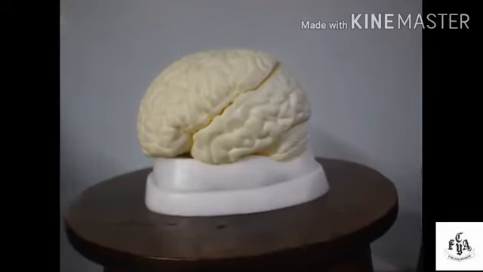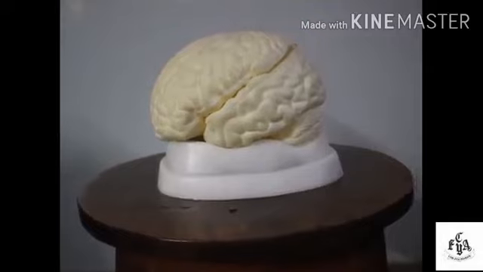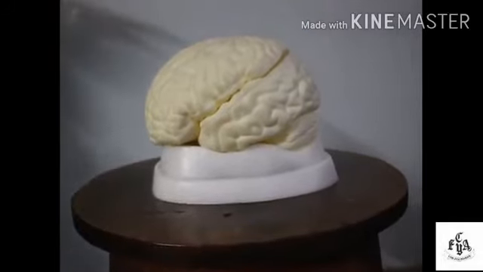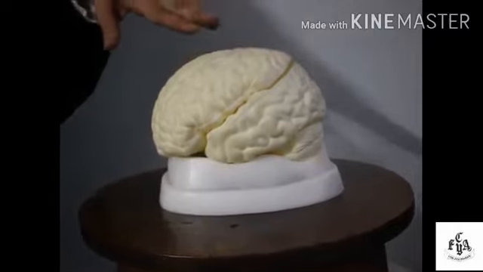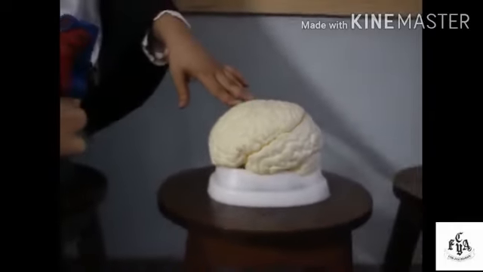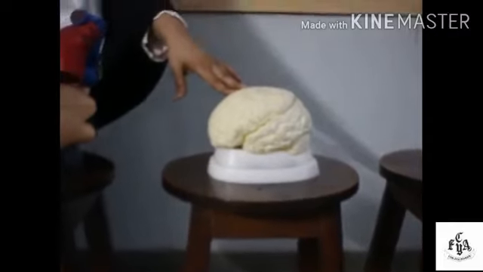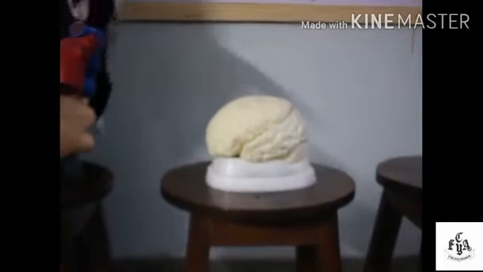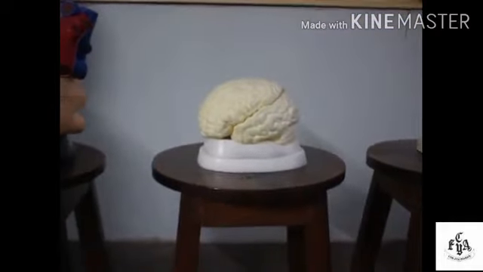In that spinal cord there are nerves which are connected to each other, and to every body organ. All the messages from the different body organs are sent to the brain, and which response we will have to give in that reaction. So the brain gives the message back to the nerves, and it is then sent to the concerned body organ.